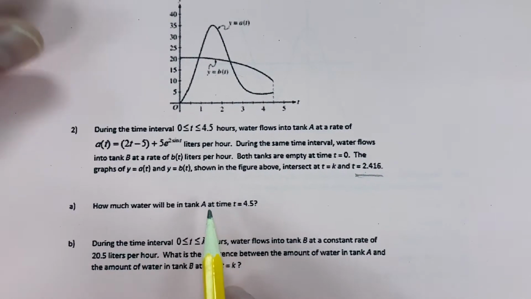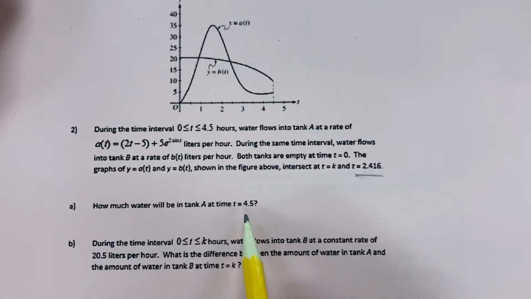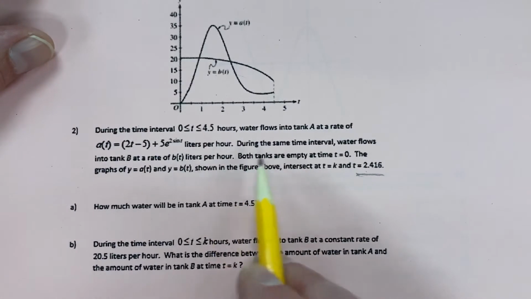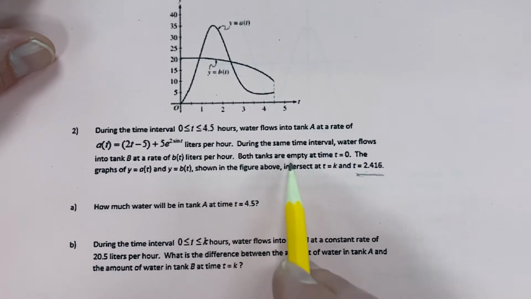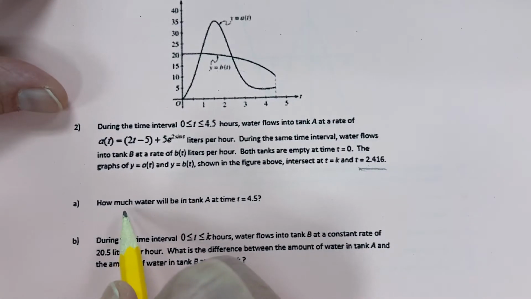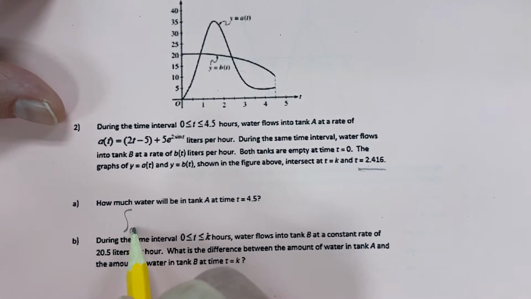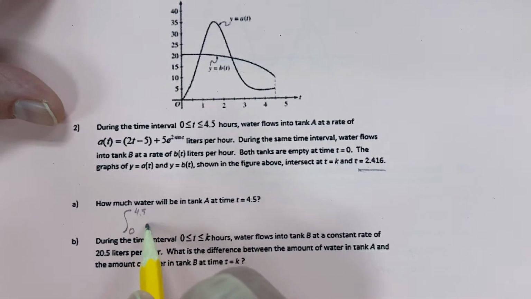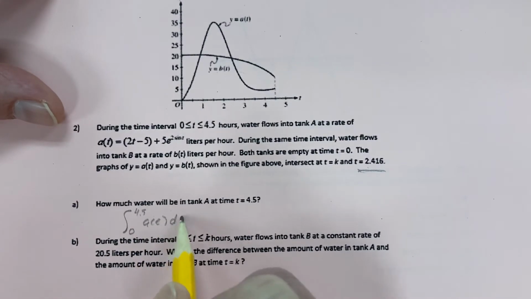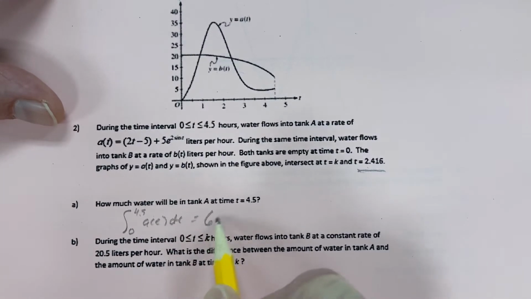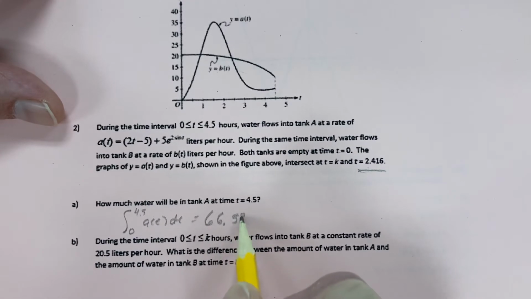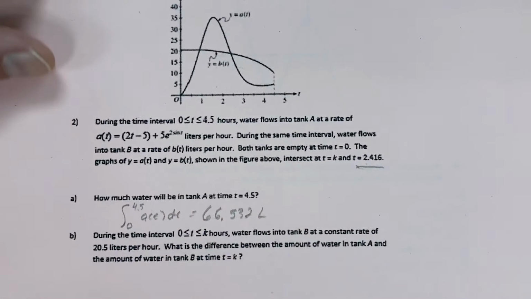All right, how much water is in tank A at 4.5? Now that said that the tank was empty, so we don't have an initial amount to worry about. So we're only going to have the water that's come in, which is the integral from 0 to 4.5 of A of t dt. And if you do that correctly, you should get 66.532 liters. All right.